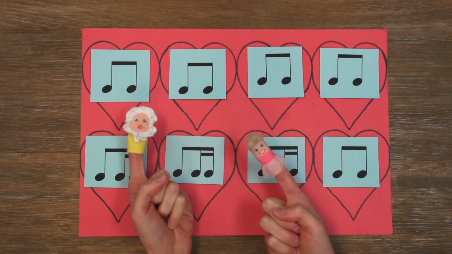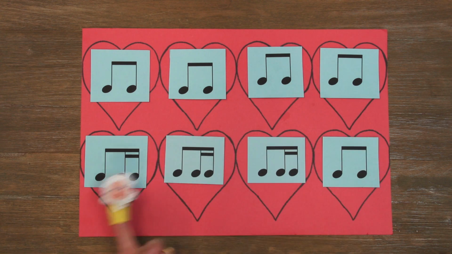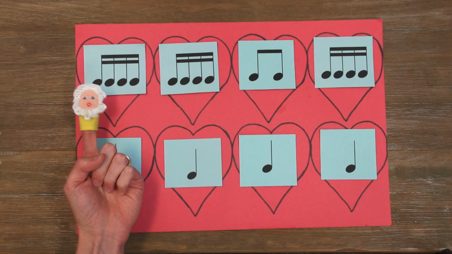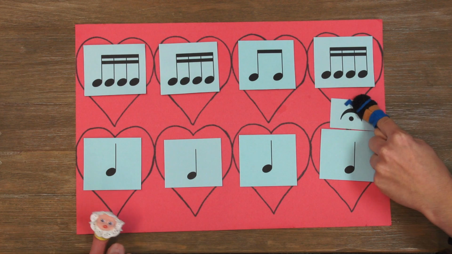Mommy, mommy, my bottle, my bottle, mommy. Ga, ga, ga, mommy, ga, ga, wah, wah.